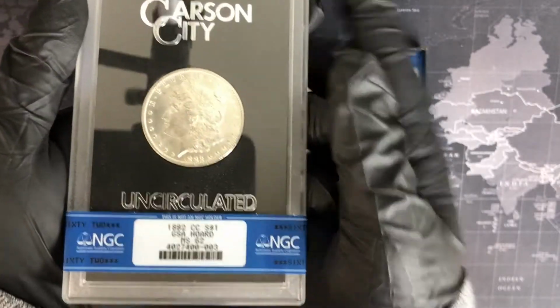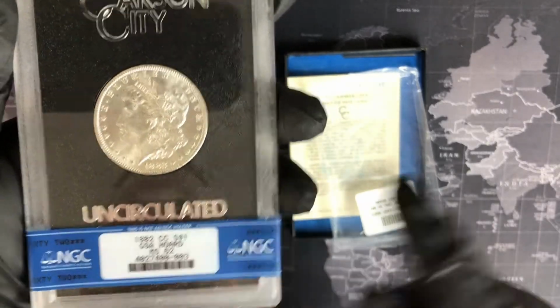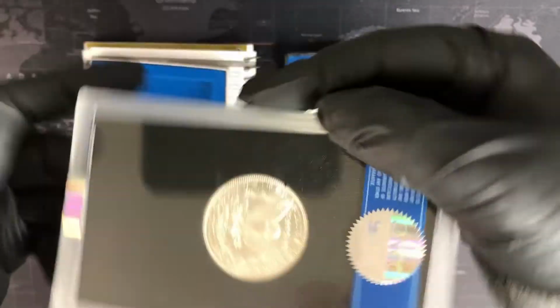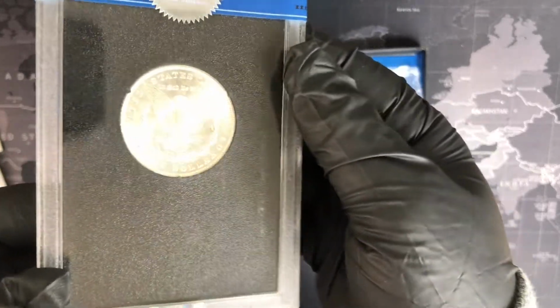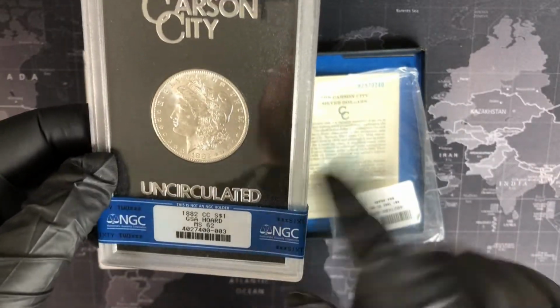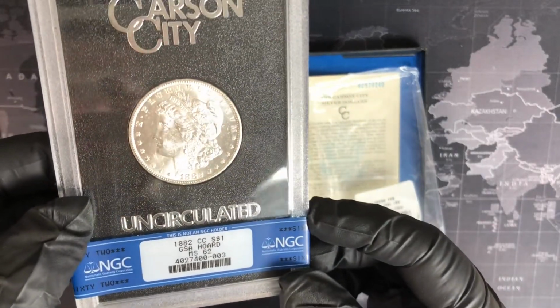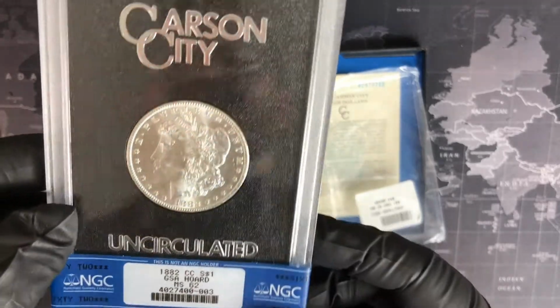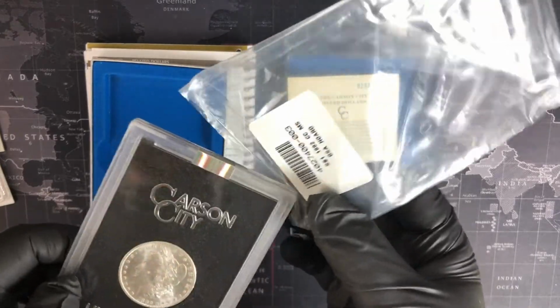And these carry a nice premium on them, even though this is only an MS62, because it's still graded and slabbed. It has all the original government packaging on it still. These GSA hoard Morgans carry a very hefty premium. I really like these. I had to obviously get one for the collection. I just thought it was really interesting that in the 60s, what people thought were very rare coins turned out to not be so rare after all.